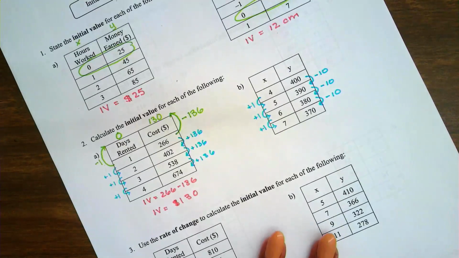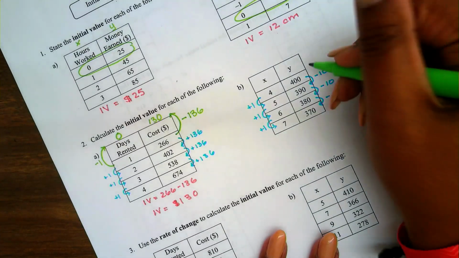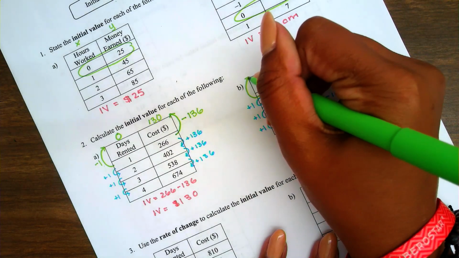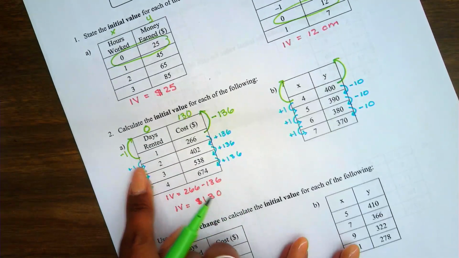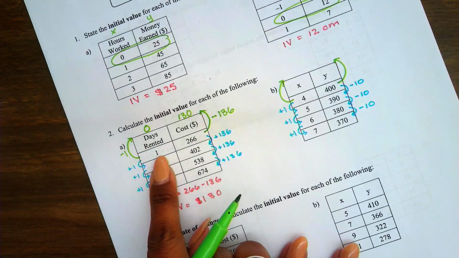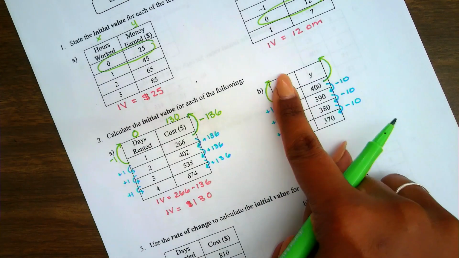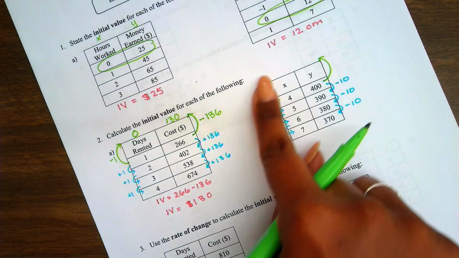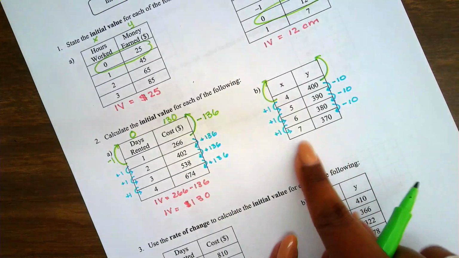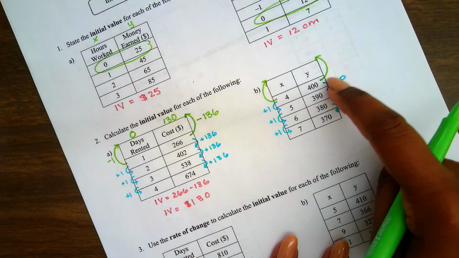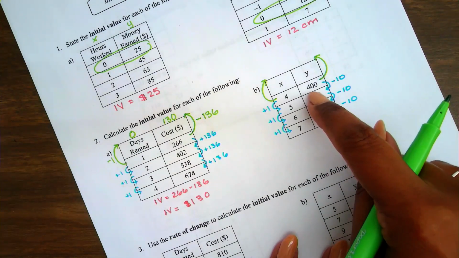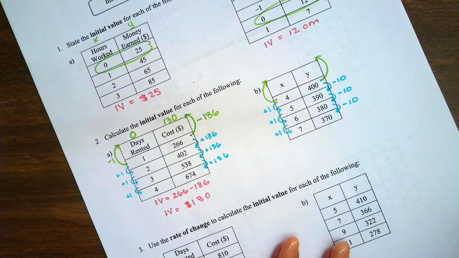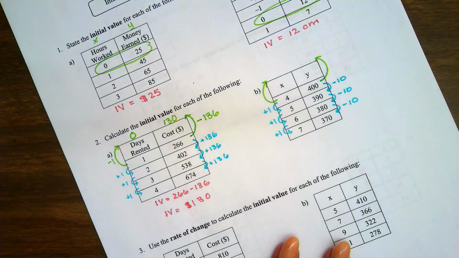Okay, now I need to find term 0. Here's the thing. For the last one, term 0 was just the term before 1. For this one, term 0 is not right before term 4. Term 0 is 4 more higher. So I need to deduct 10 4 more times before I get here, which means I need to add 10, if I'm working backwards, 4 more times to get to 400.